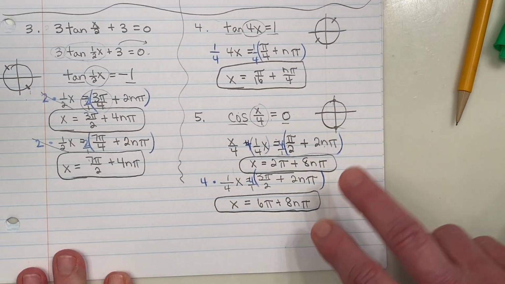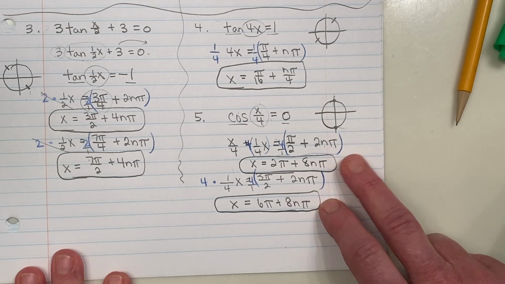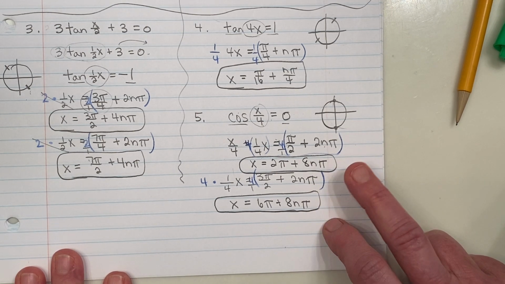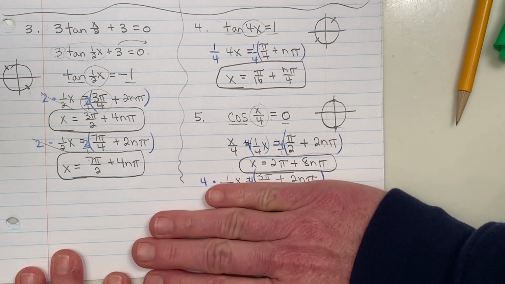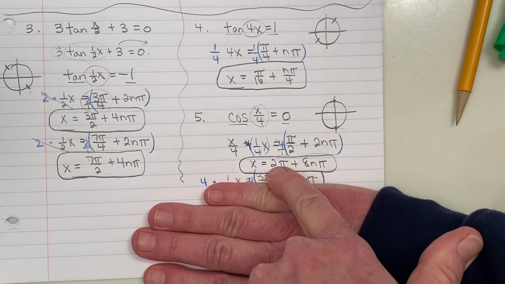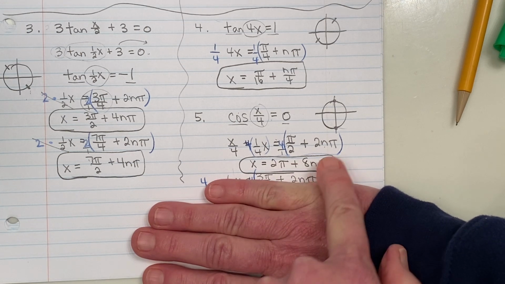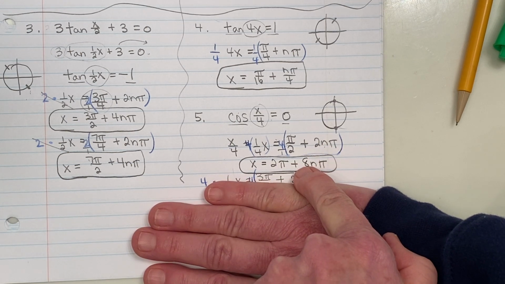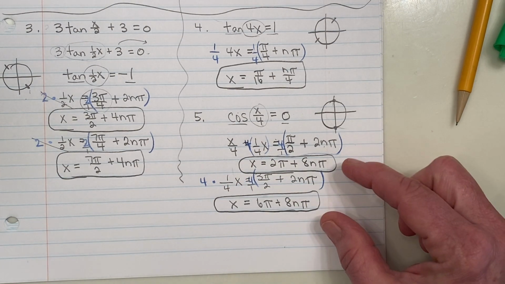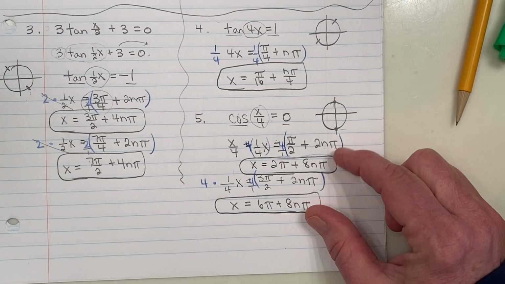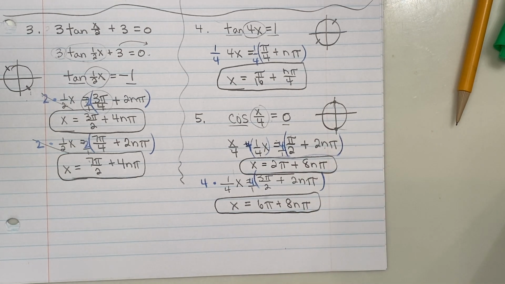Okay, so your answer is a combination of these two sets of solutions right here. Otherwise, if you didn't want to go to this second equation right here, then your only answer would have been 2 pi plus, and then this just would have been n pi. This would have been 4n pi right here. Either way, they're both correct. Some would say we should condense this to just one solution, but they're both correct, so that's fine. Okay, so that's solving trig equations with multiple angles.